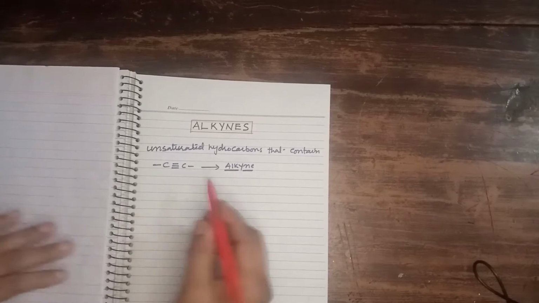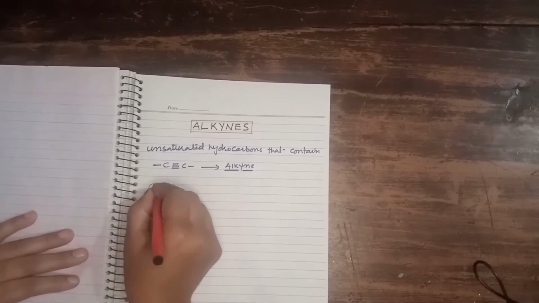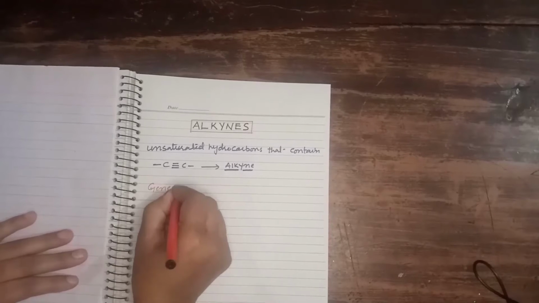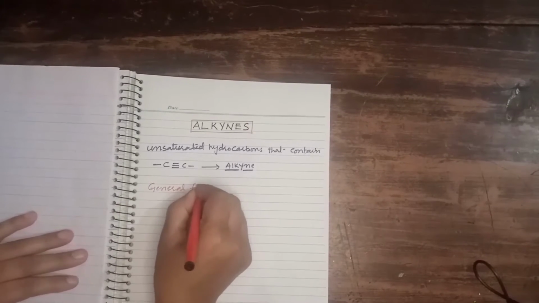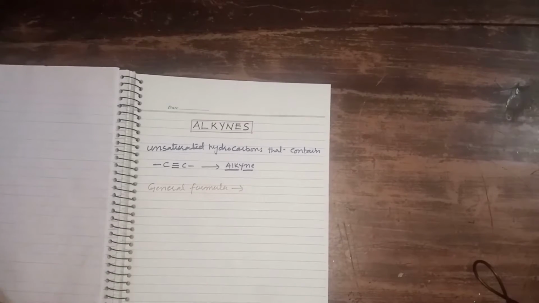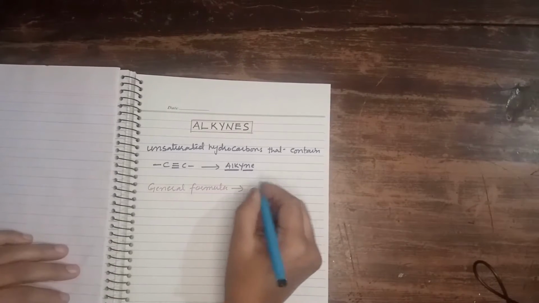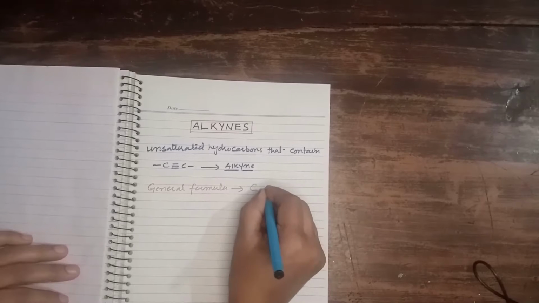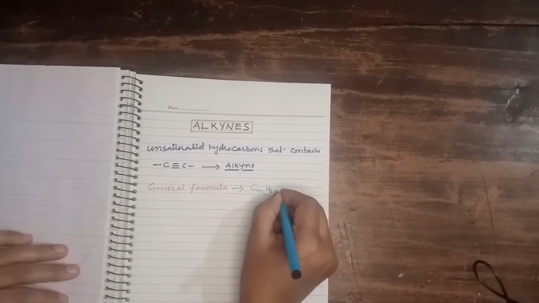The general formula for alkyne is CnH2n-2. Right, students?